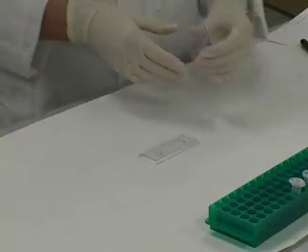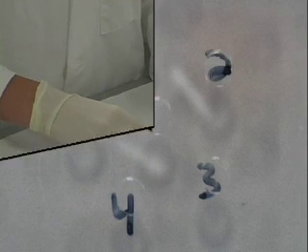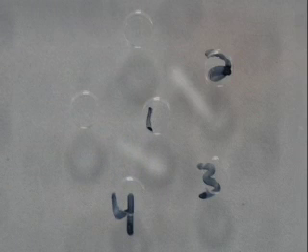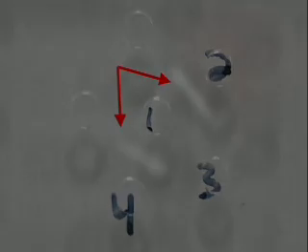The plate is then left overnight at room temperature. The next day, the analyst observes the plate for precipitin bands. A positive result is shown by precipitin bands forming a continuous arc of convergence between the antiserum well and the sample well.